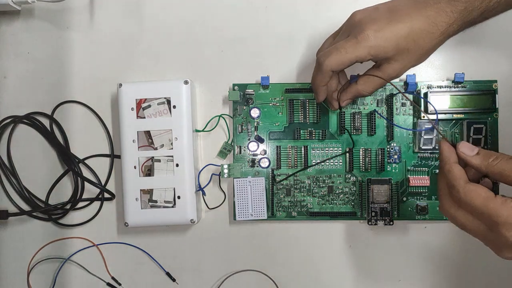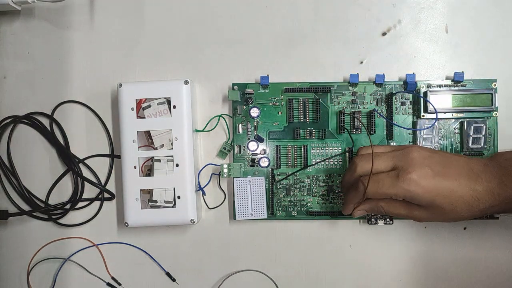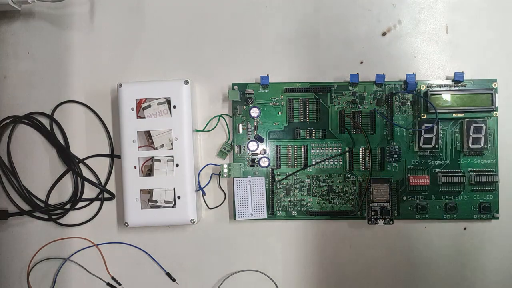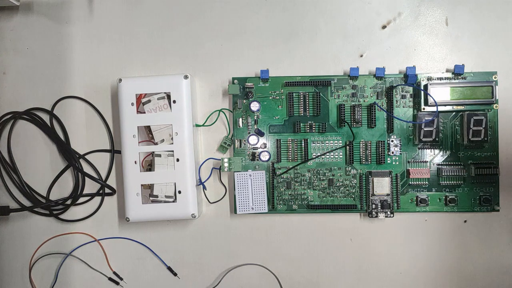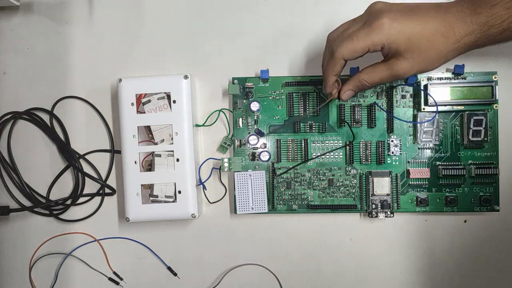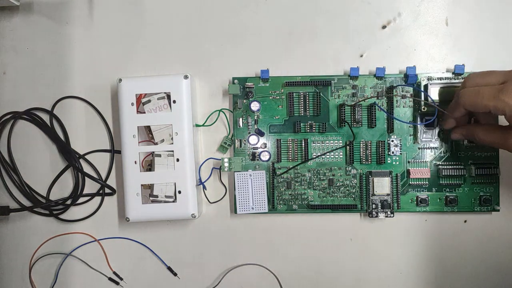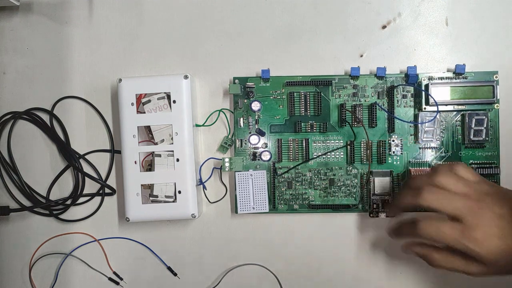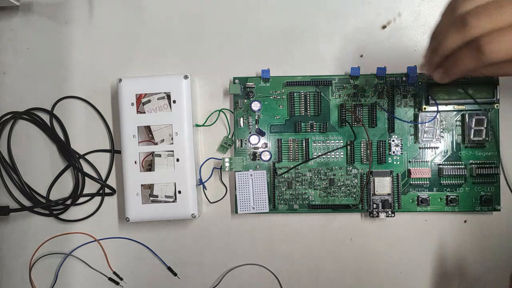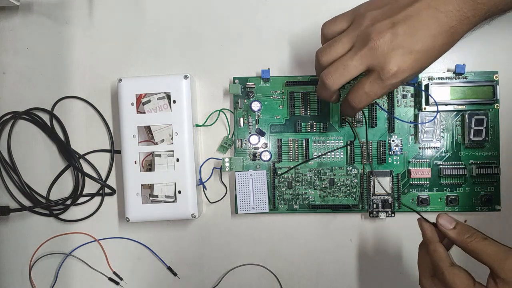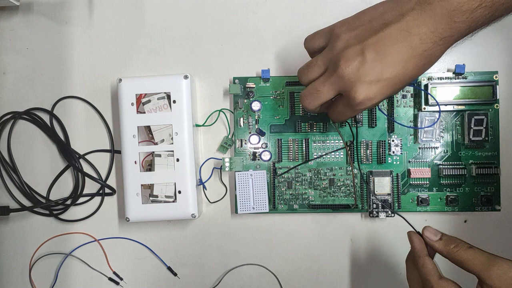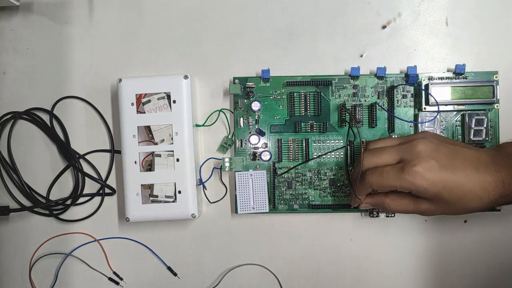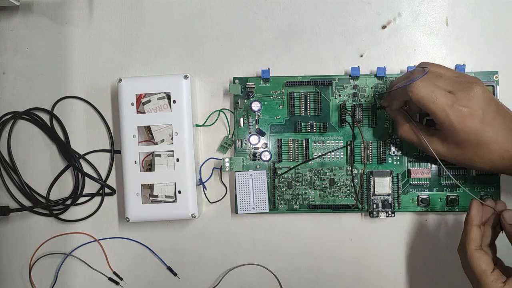After connecting VCC and ground, pin number 1 is enable bar, so it must be connected to the ground. Pin number 2 and pin number 14 are the select inputs, which basically select what must be the output of the mux.